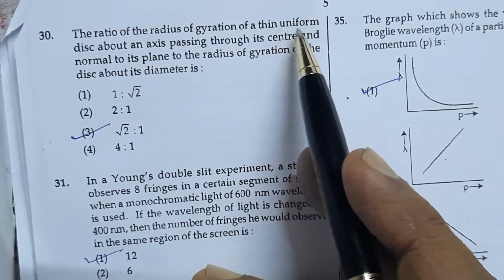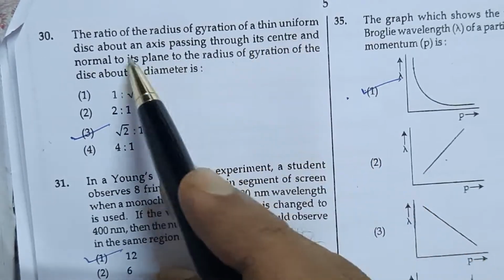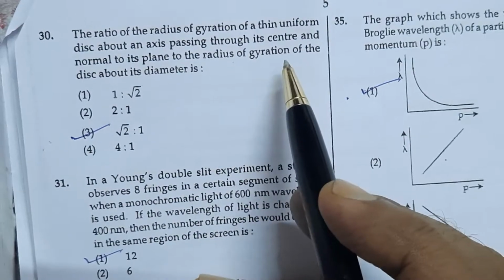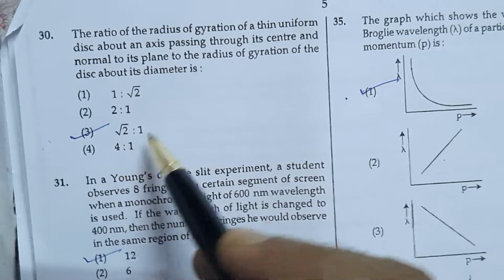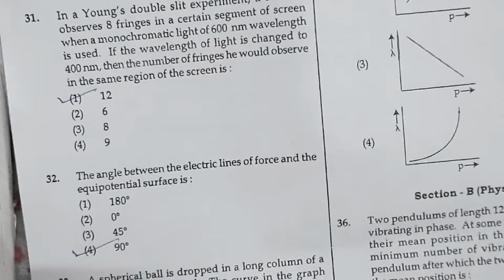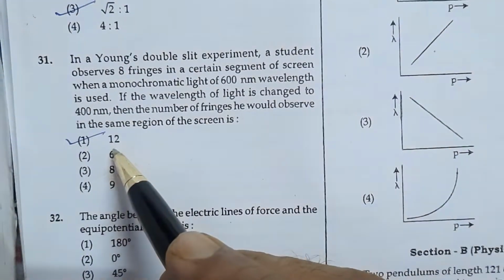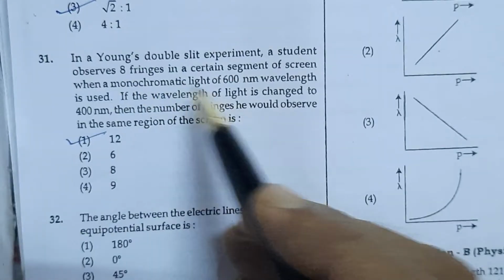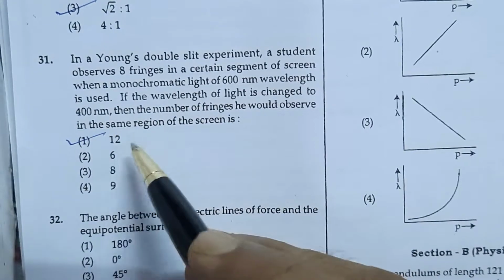For the first case, the moment of inertia is half mr square, so radius of gyration is r by root 2. In the second case, moment of inertia is 1/4 mr square, so the radius of gyration is r by 2, so the correct ratio is root 2 is to 1. Next, for the question number 31, correct answer is 12, because 8 into 600, 400 lambda into number of fringes, that factor should be constant here. So the number of fringes is 12.